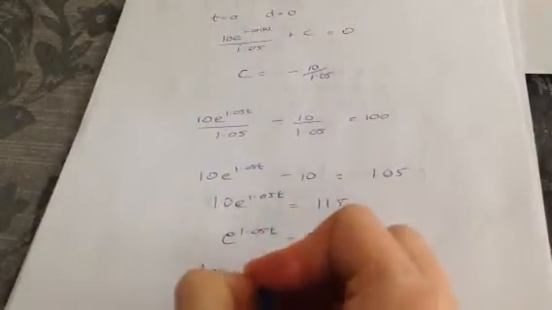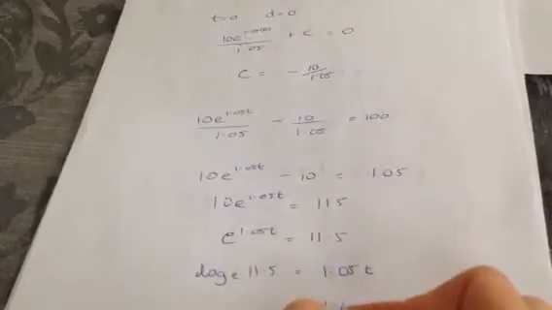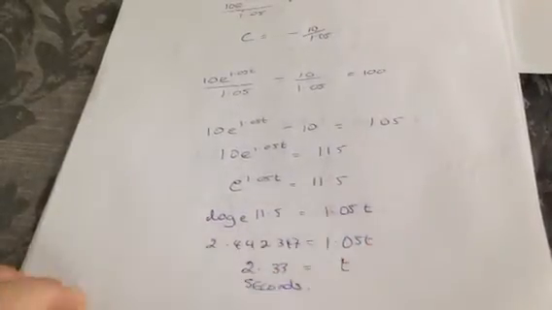So if you went to your log tables and wanted to put it into log format, that's log 11.5 in the base e is equal to 1.05 times t, and you end up at 1.05 times t is equal to 2.442347. Divide by 1.05 and, they ask you to round off to 2 decimal places, so divide that and you end up with 2.33 seconds. That's part B, part 1.